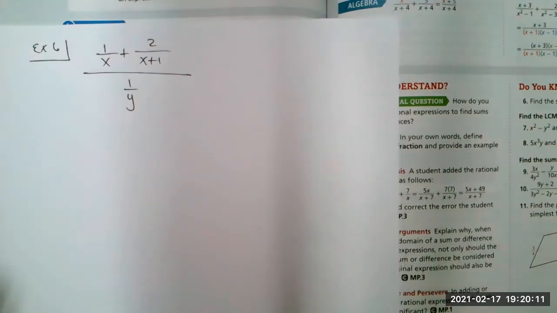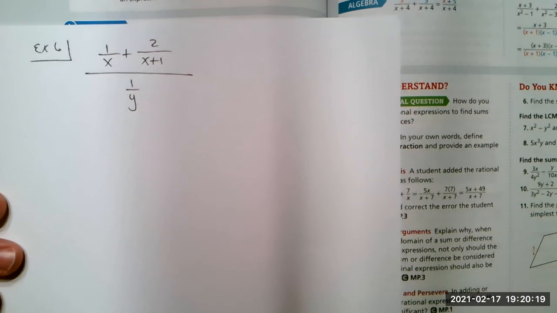Don't let the two variables throw you off. It's just a different variable. It's nothing too bad. So we want to have common denominators though if we want to add any of these things at the end. Of course, there's different ways you could approach this. I'll show you the way that I think makes the most sense to me.